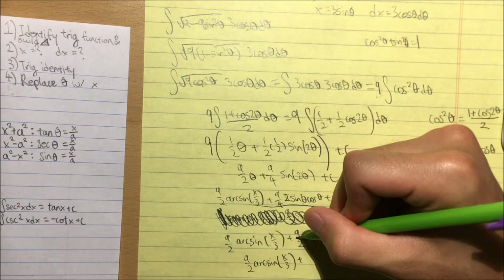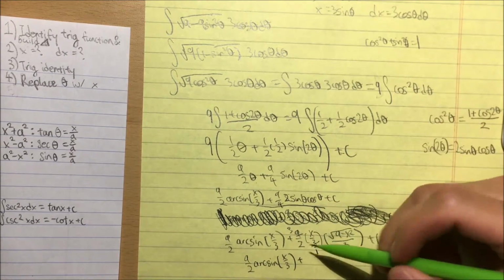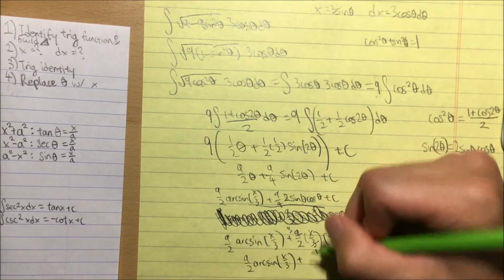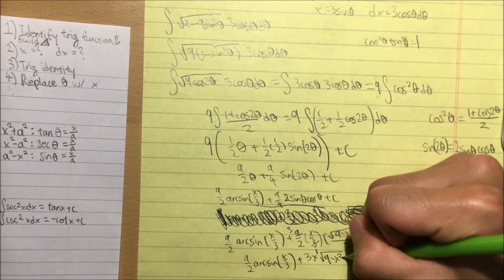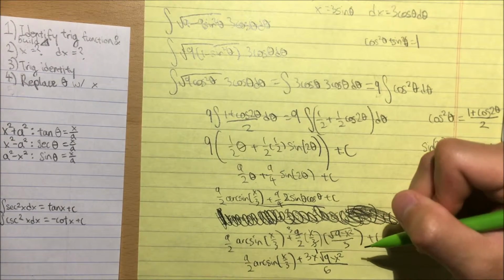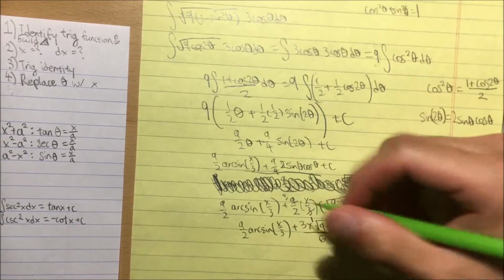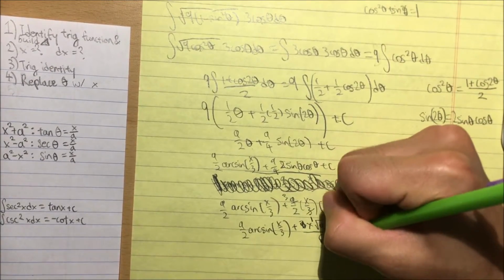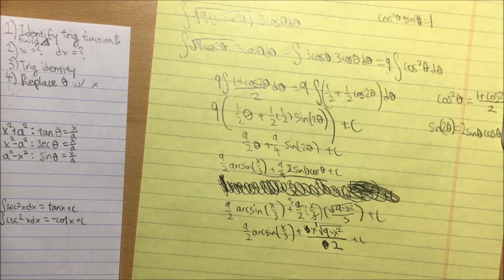we can simplify this 9 by making it a 3 and making this 3 at the bottom a 1, and that gives us 3x square root of 9 minus x squared all over 6 plus c. And we can simplify this once more, and that gives us that over 2. And that is the answer.